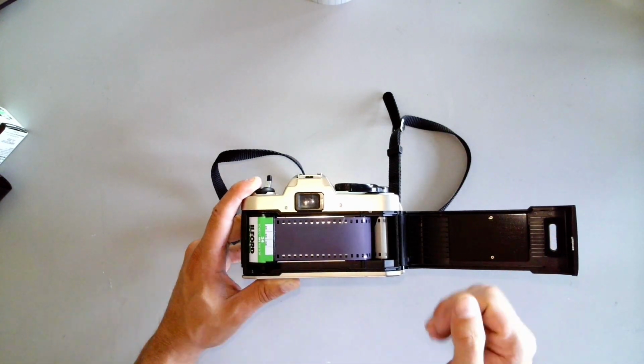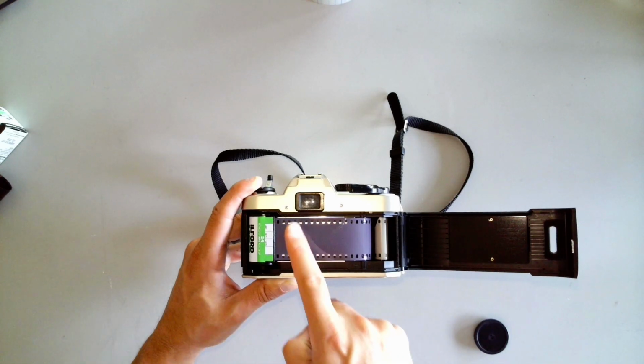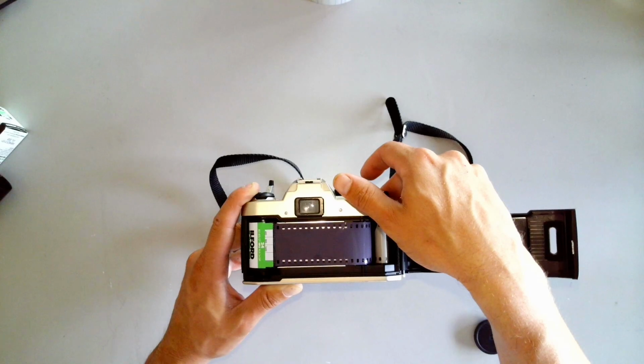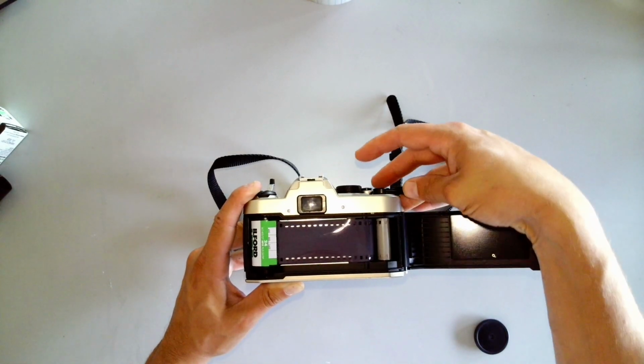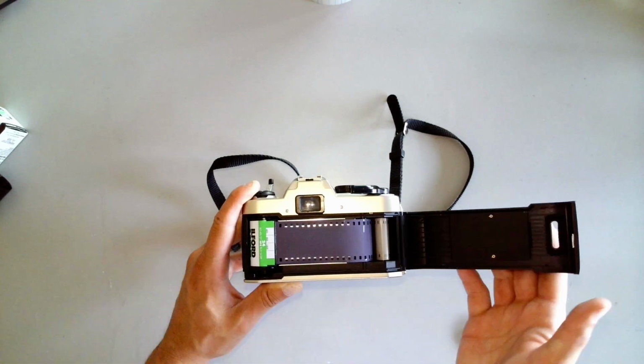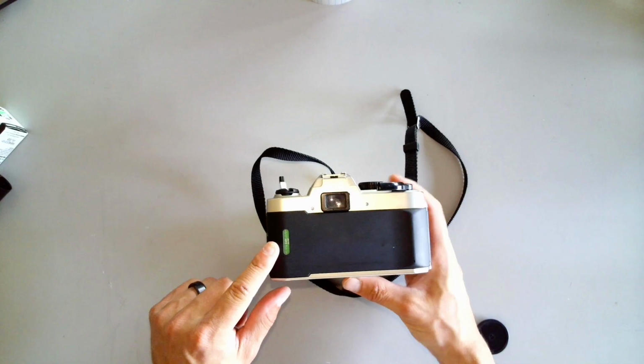So how this works is when I shoot my photo, it actually writes an image right here on the film. And then as I crank it, I'll do one there. As I crank it, it pulls it across and leaves another space. Now, I'll close that. And you're going to notice the green there. Okay?